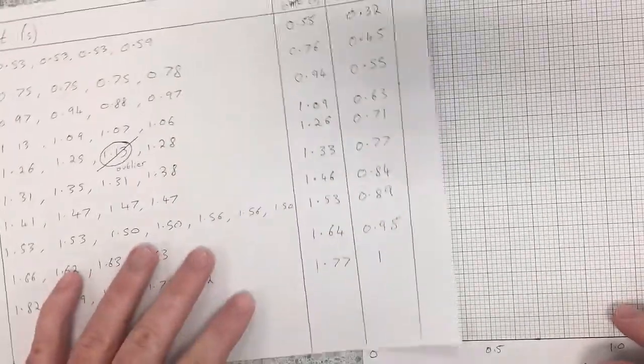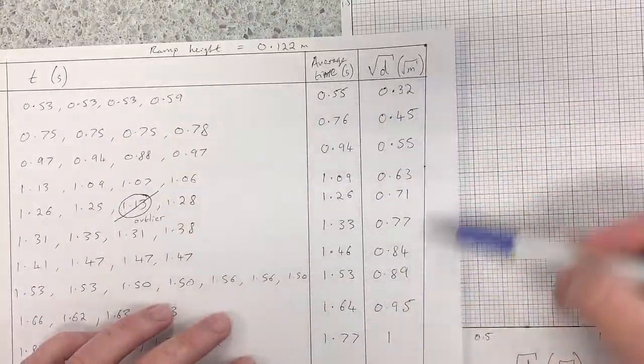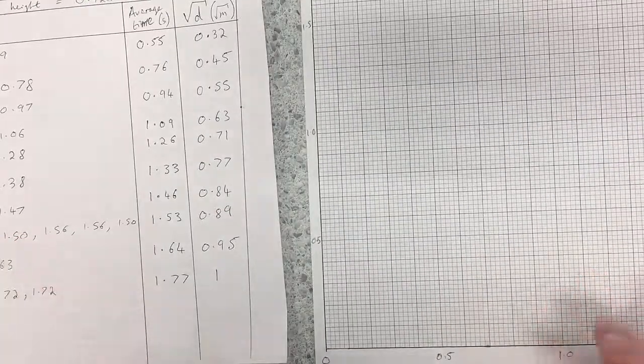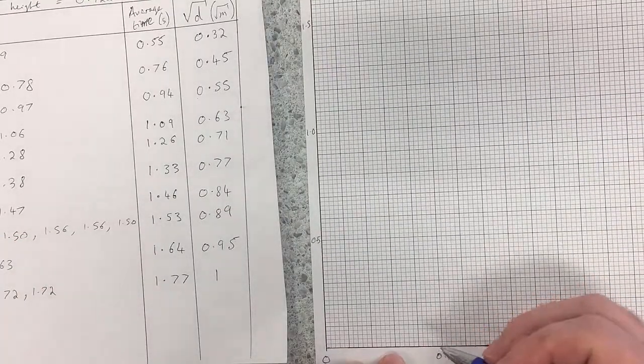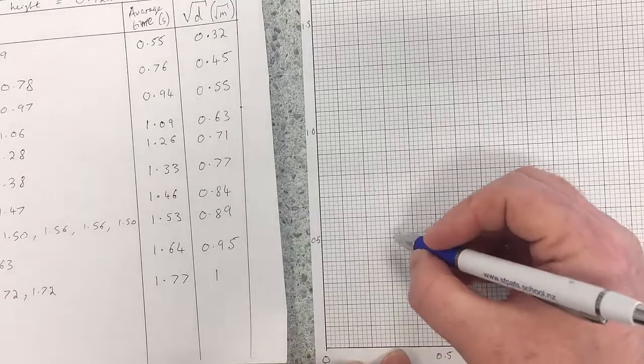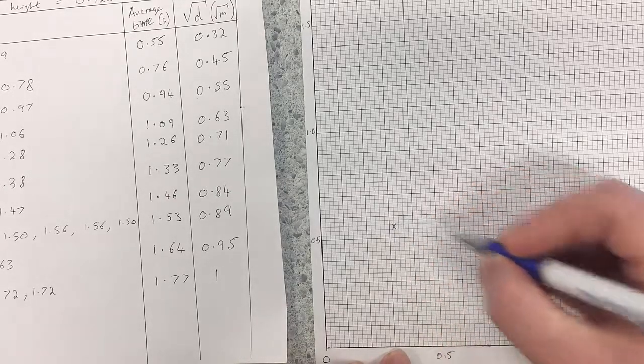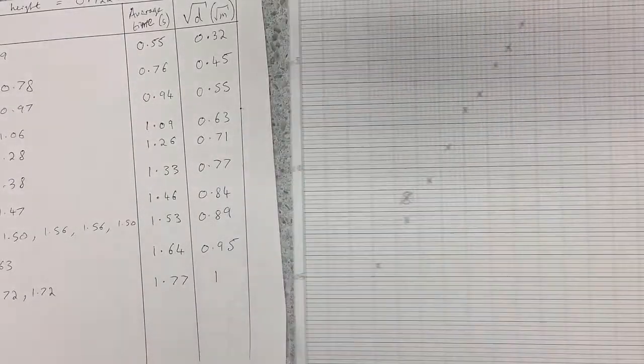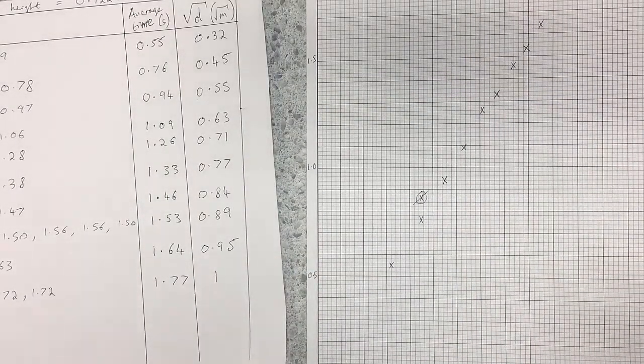Okay, and now we're plotting these values here. So at distance 0.32, we're going to 0.55. About there.